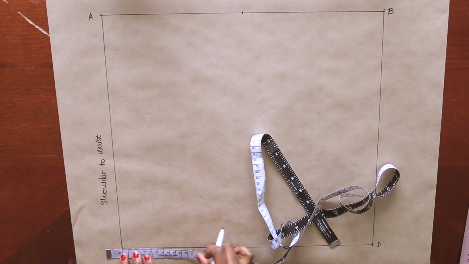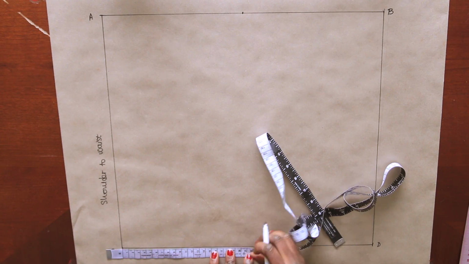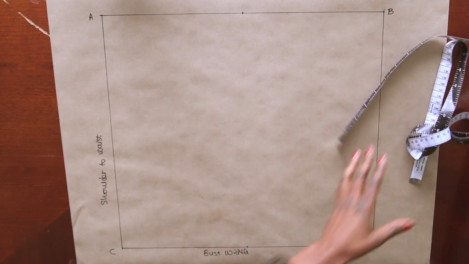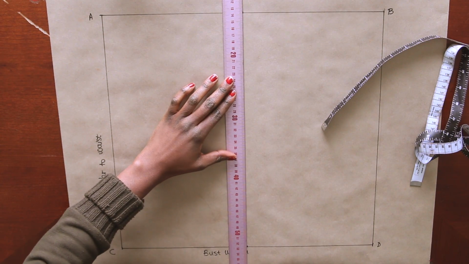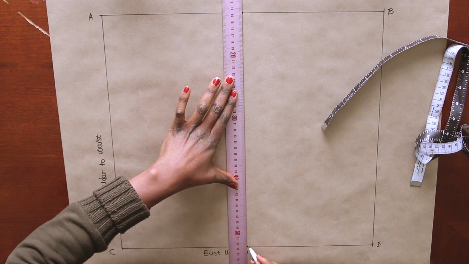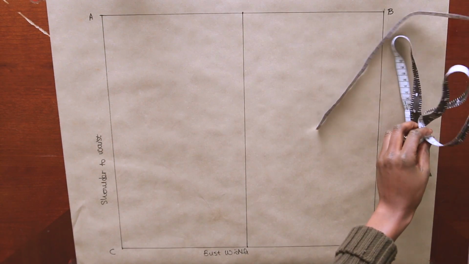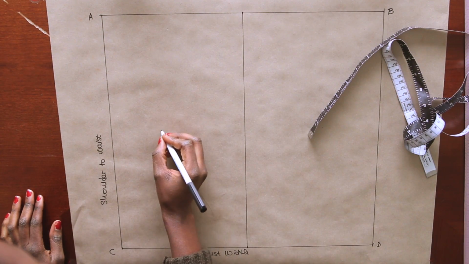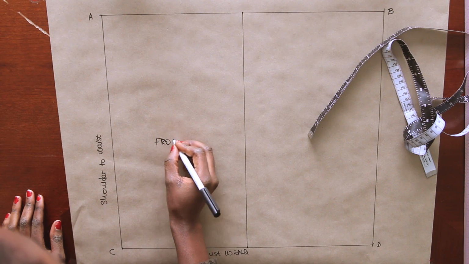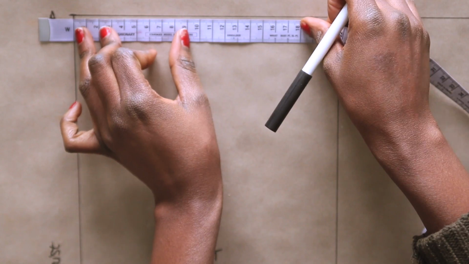Divide your rectangle in half along the width. Connect the two dots. One half of the rectangle will be the front pattern, while the second half will be the back pattern. We will start with the front pattern.